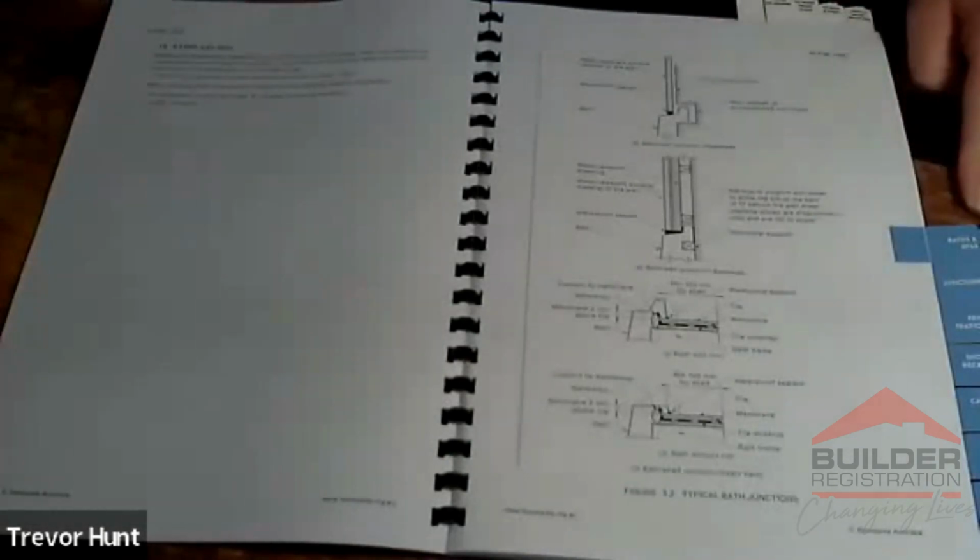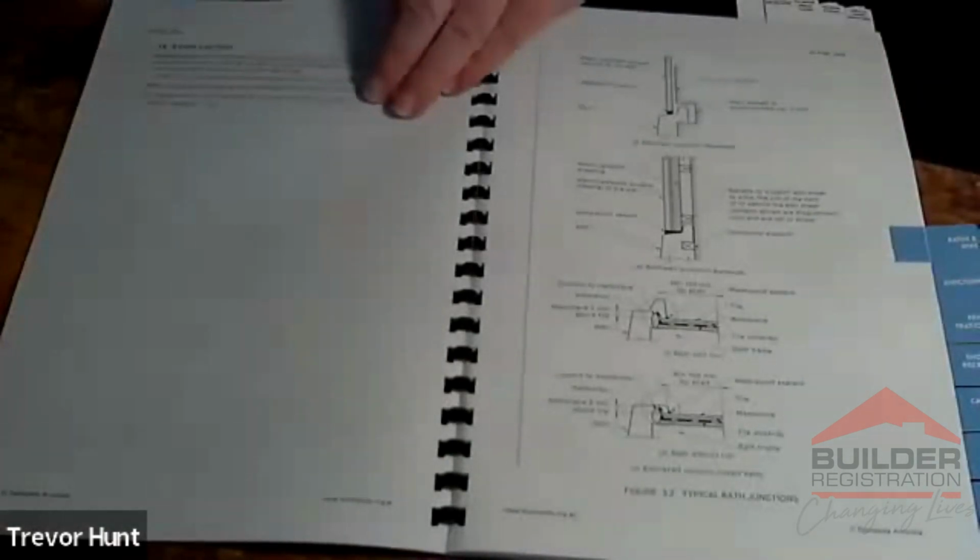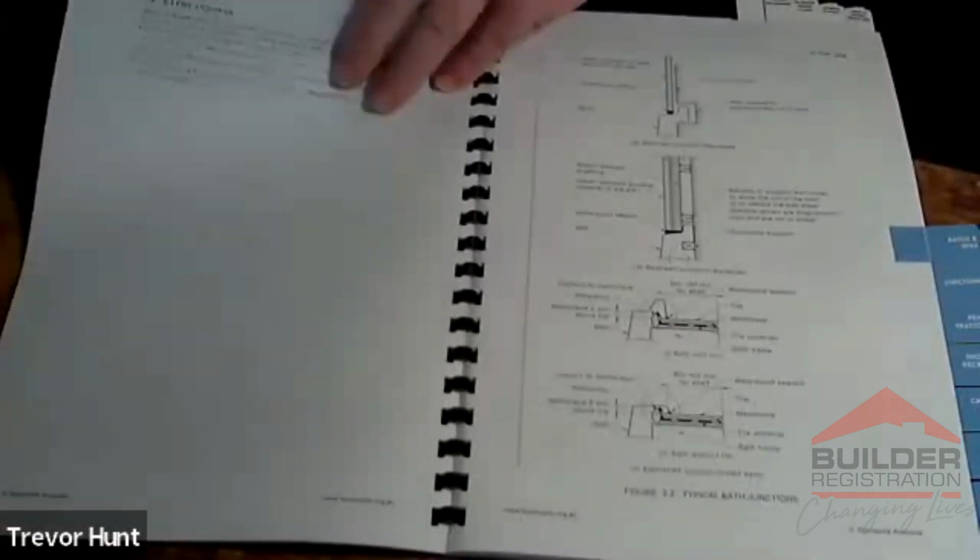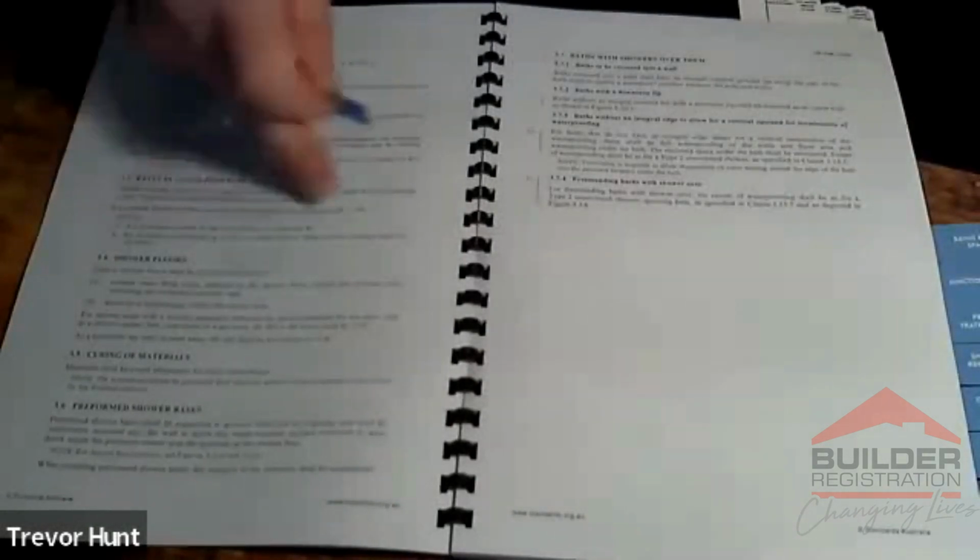So after page 17 with baths and spas, we're going to go to page 13. And on page 13, we're putting in the tab for falls in floors and showers.